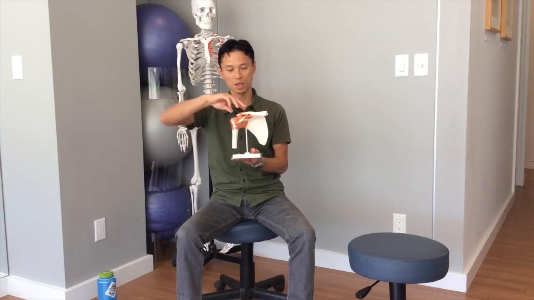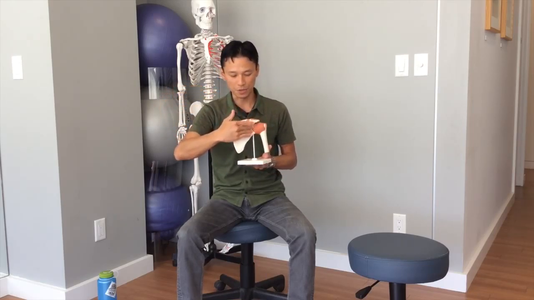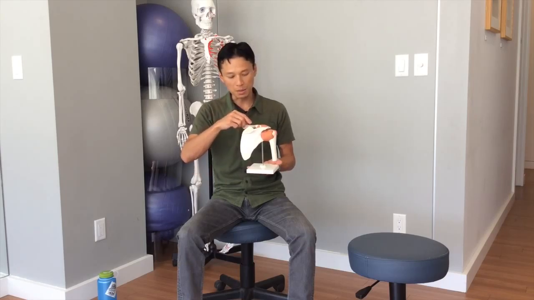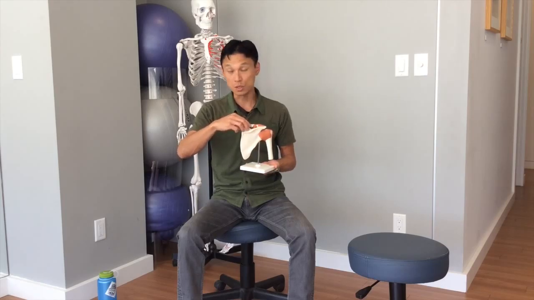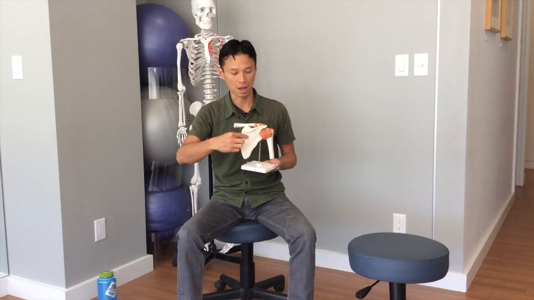This is the right shoulder, and then when you look on the back side, you have your infraspinatus and your teres minor. Those are the four muscles that make up your rotator cuff group. Now, the main ones that usually get affected when you get shoulder impingement syndrome are usually the supraspinatus and the infraspinatus.